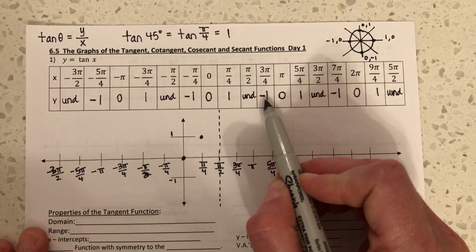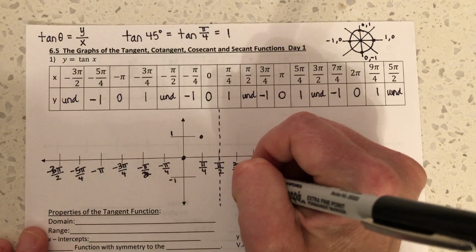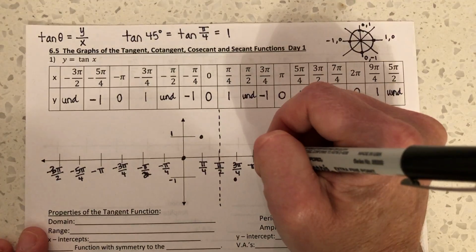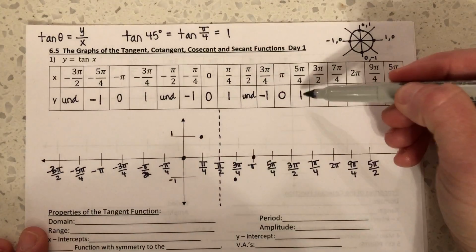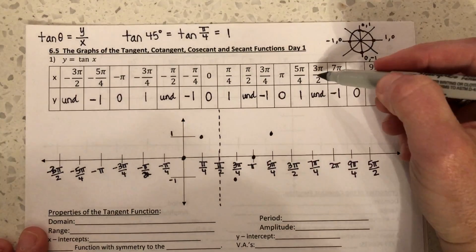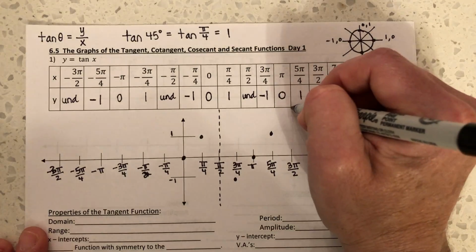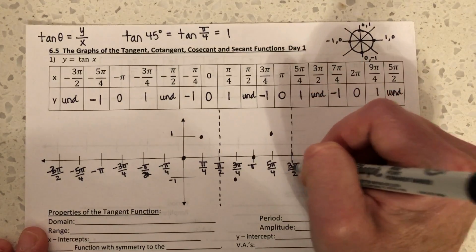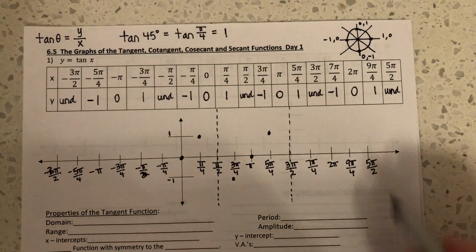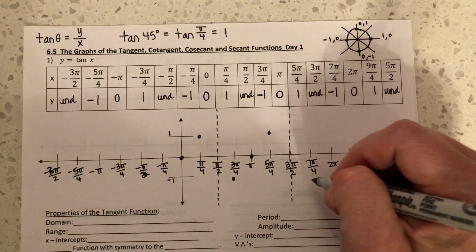All right, 3 pi over 4, negative 1 came out. Okay, pi went in and 0 came out. 5 pi over 4 went in and 1 came out. And then when 3 pi over 2 went in, another undefined ratio came out. So another spot where the graph does not exist, creating a vertical asymptote. All right, 7 pi over 4 went in and negative 1 came out.